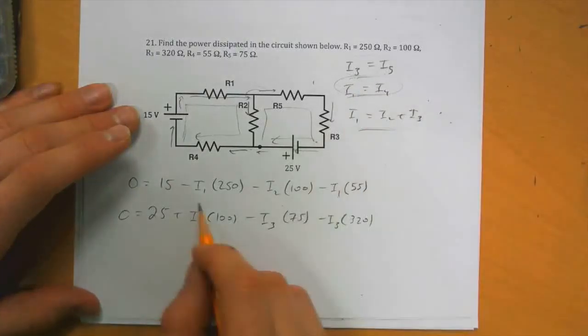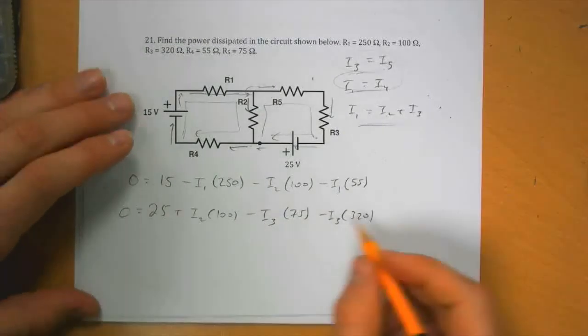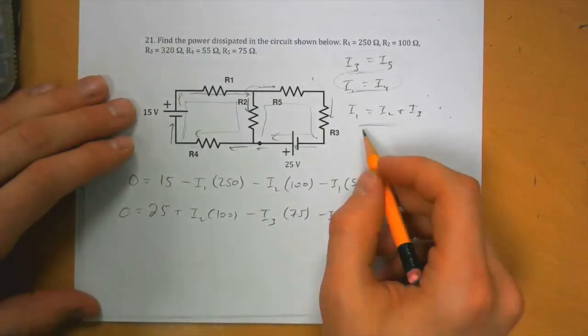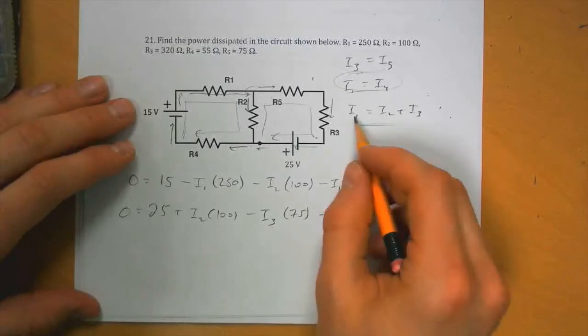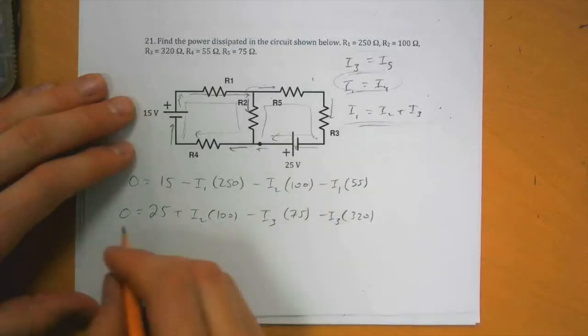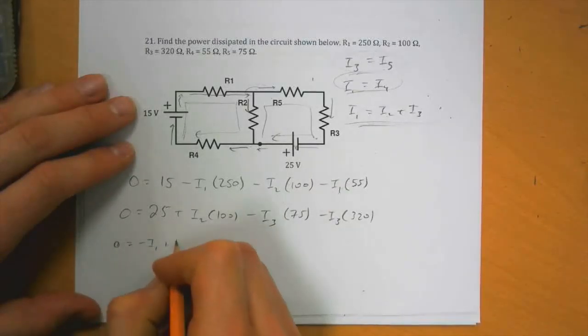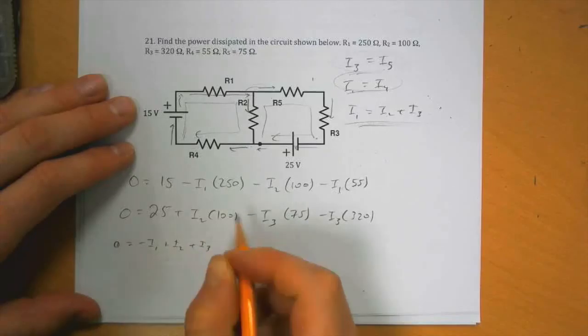So, technically we have 5 unknowns, but these two equivalencies reduce that to just 3 unknowns, I1, I2, I3, and then we have 3 equations, and so we can solve for our 3 unknowns. Rearranging this one gives me 0 equals negative I1 plus I2 plus I3.